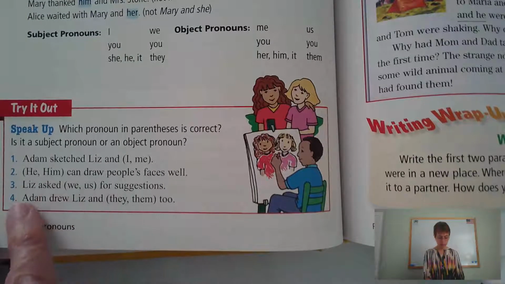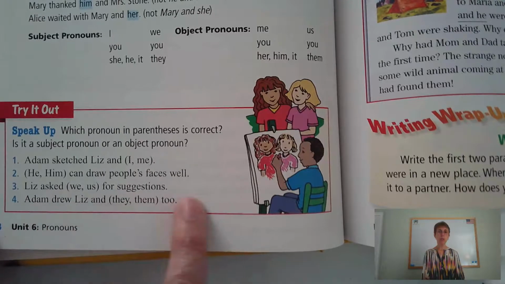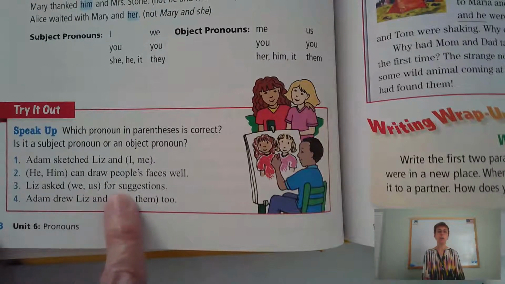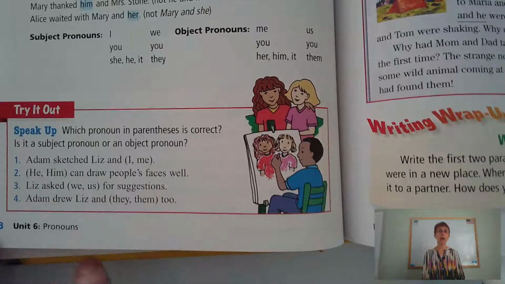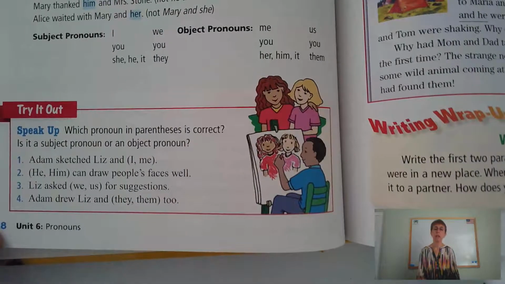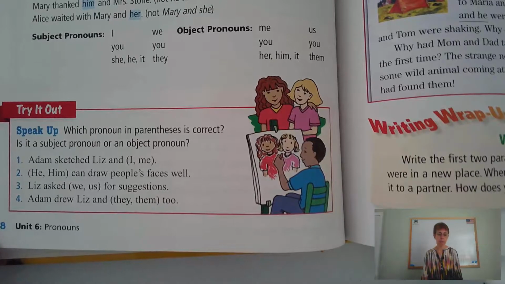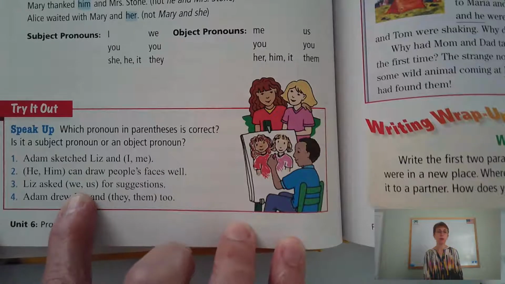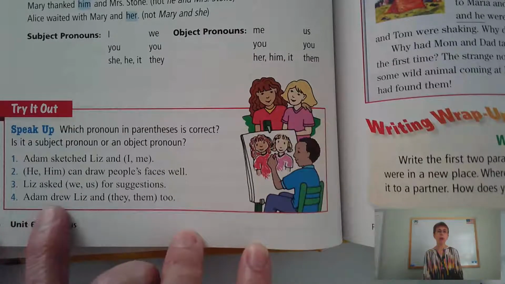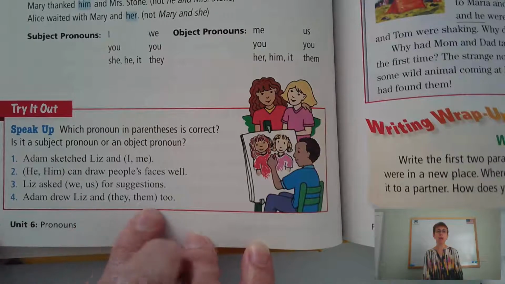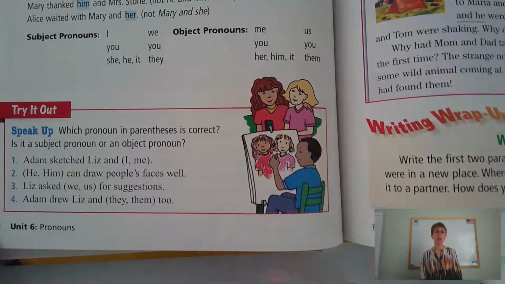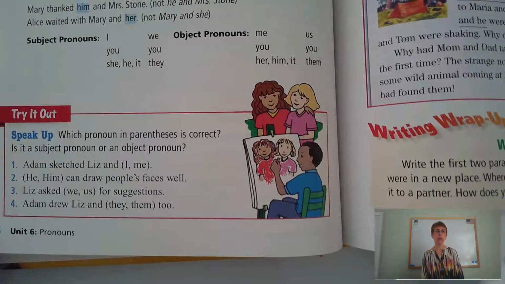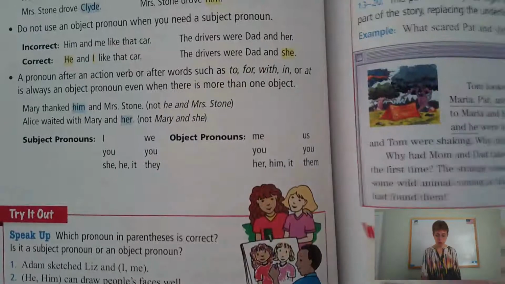Number 3, Liz asked blank for suggestions. Liz asked us for suggestions. Okay. And again, you have your object pronoun there. And number 4, Adam drew Liz and blank too. Adam drew Liz and them too. Okay. That is also your object pronoun.